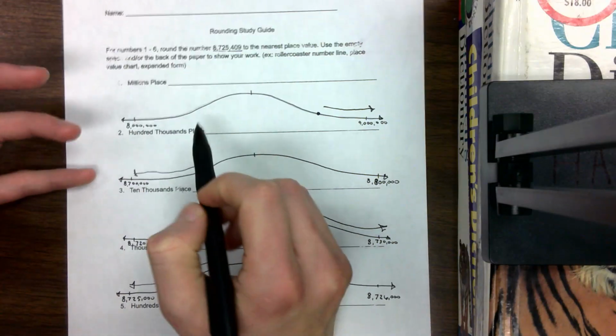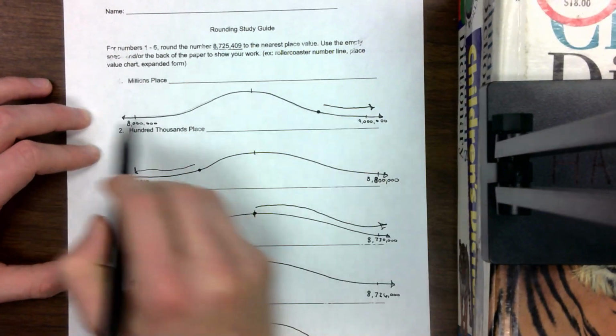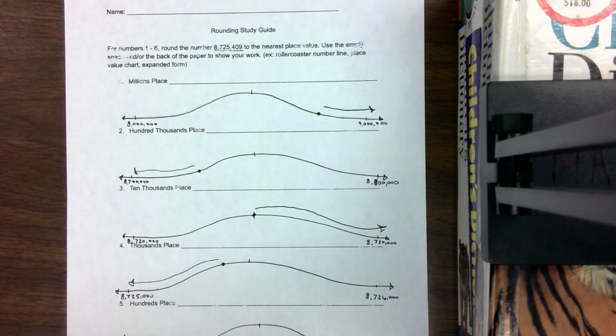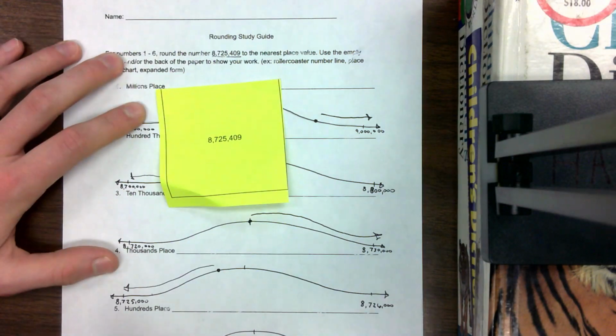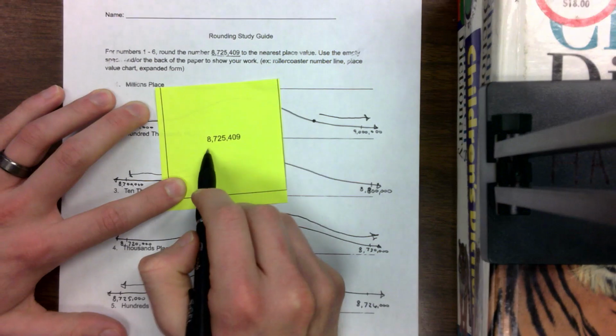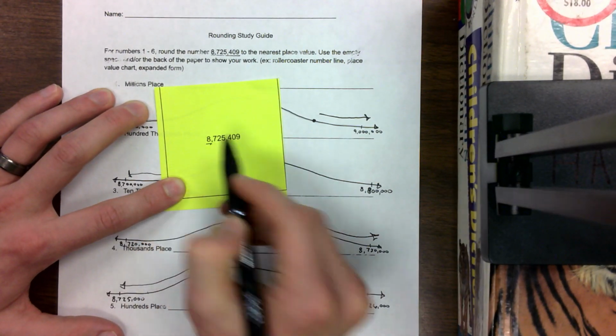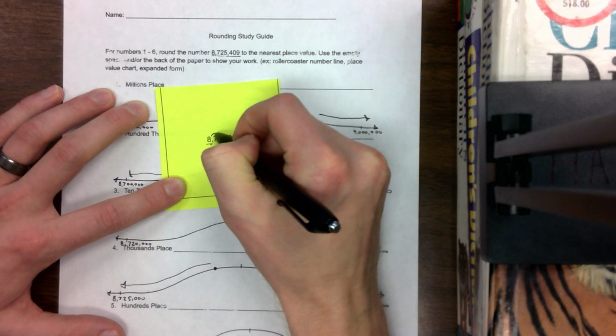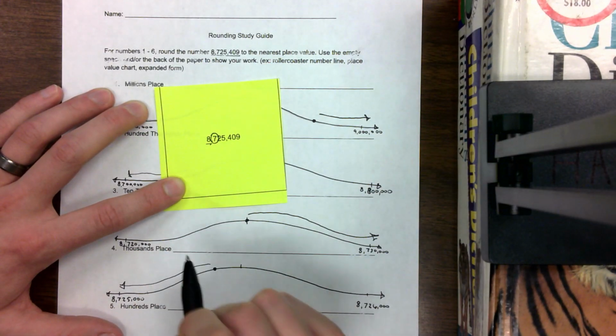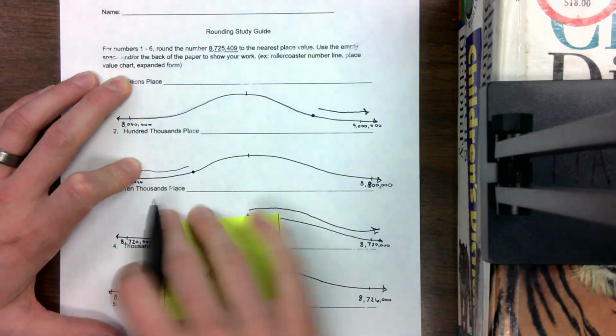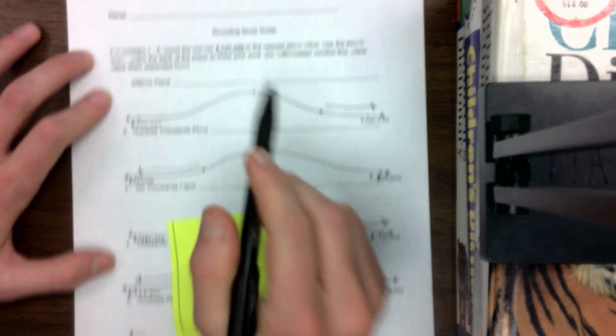Millions place. If we were to put this on the number line, I got tired of writing it, so I made some post-it notes. We have 8 in the millions place, okay? We have a 7 in the 100,000s place. So these are going to tell us how to make our number line. They're going to tell us what's closest and everything.